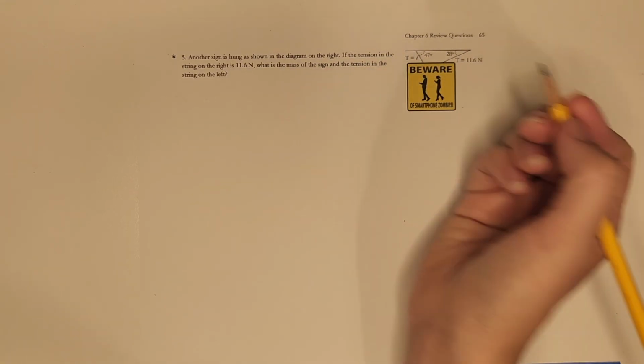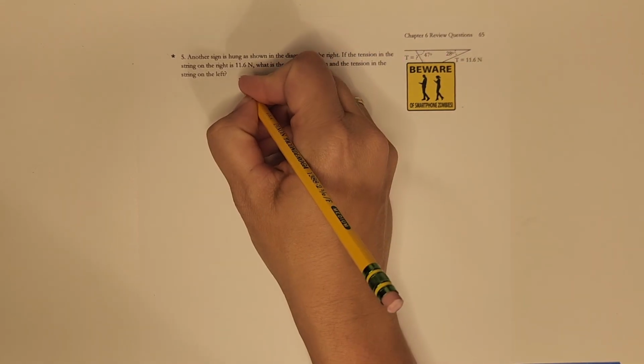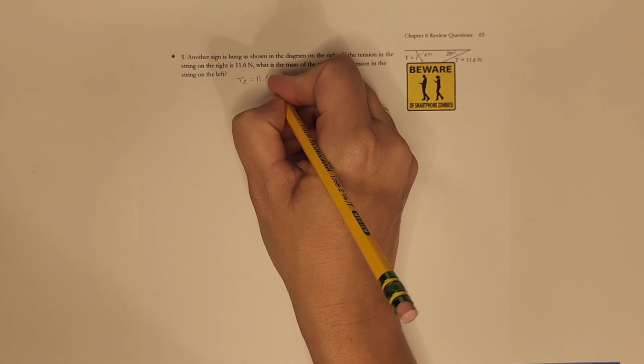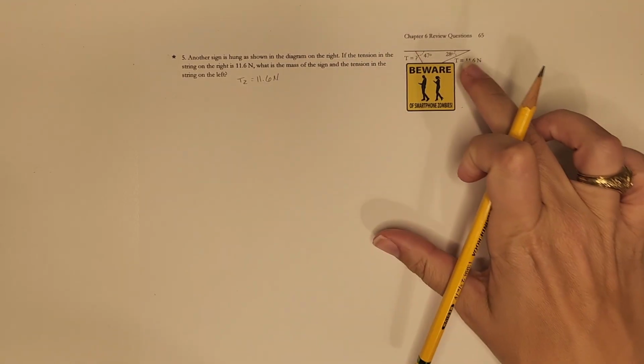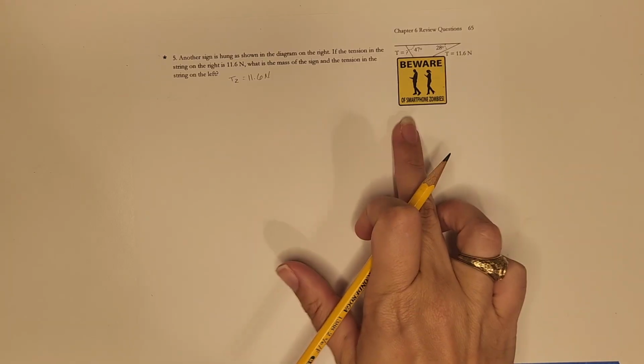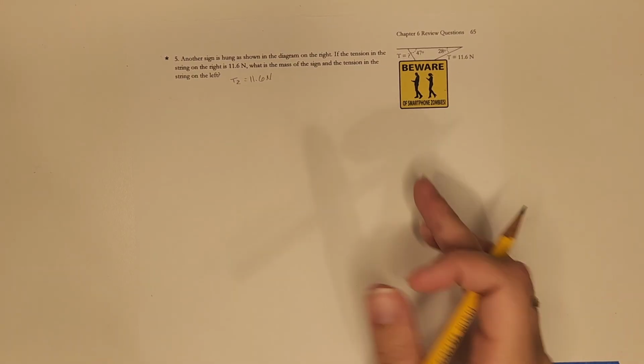For question 5, another sign is hung as shown in the diagram on the right. If the tension in the string on the right is 11.6 newtons, what is the mass of the sign and the tension in the string on the left? Okay, so we know here that our T2 equals 11.6 newtons. That is our tension 2. We need to figure out this T1 as well as the mass of the sign.